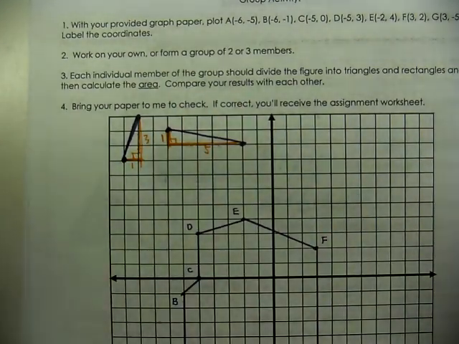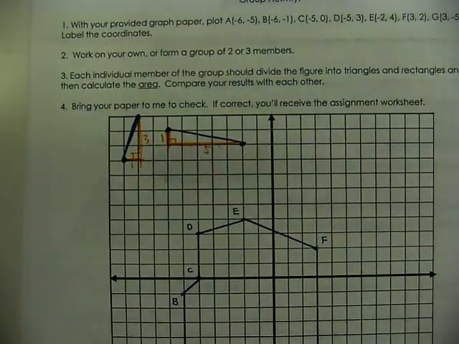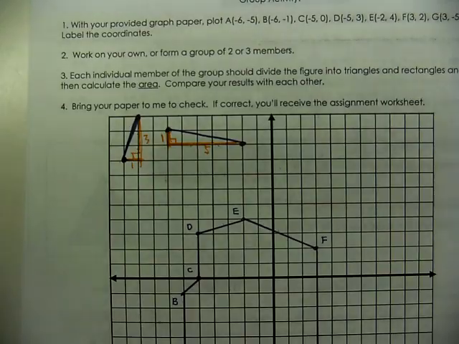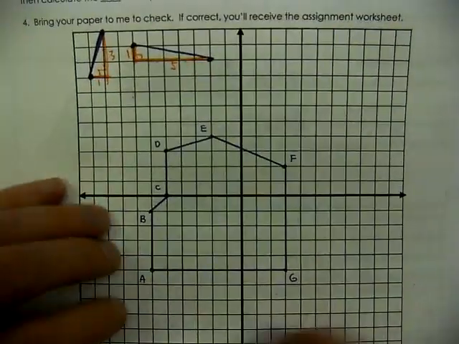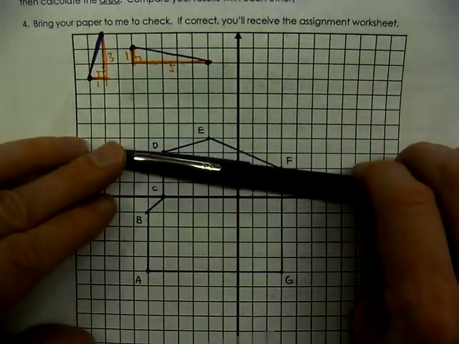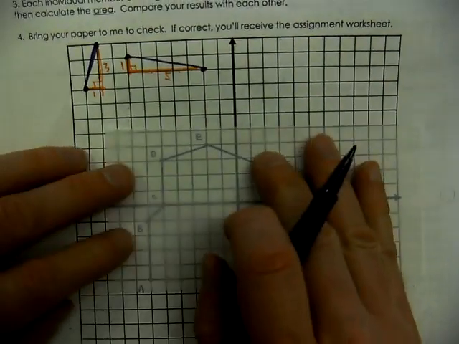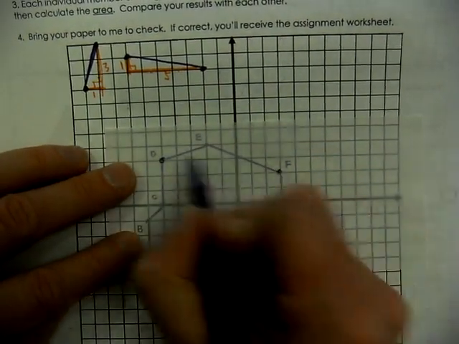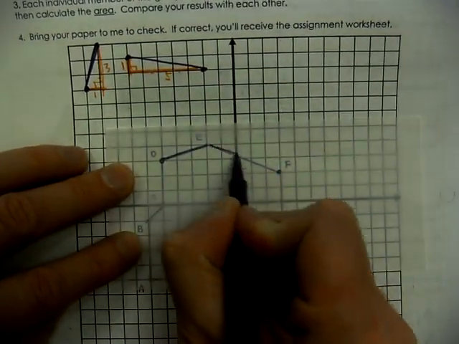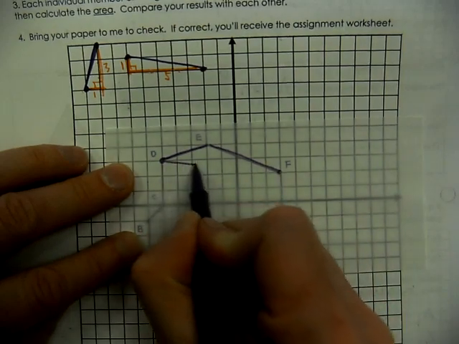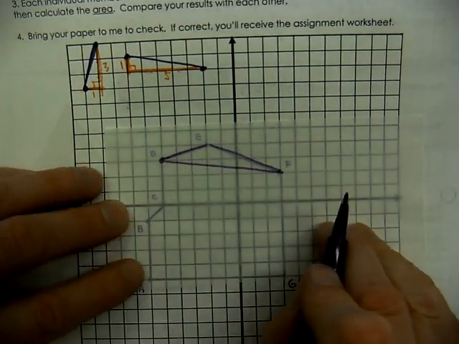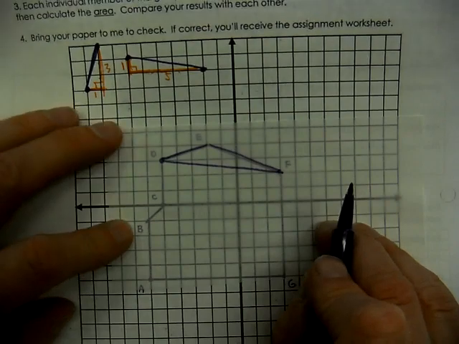So once again, a common mistake in trying to divide up the spaces in this polygon, a common mistake that I see is when students try to divide it up like this, connecting point D with point F, because that is not horizontal. And if you do that, while it might form a triangle, there's no way you can easily find the base and the height.